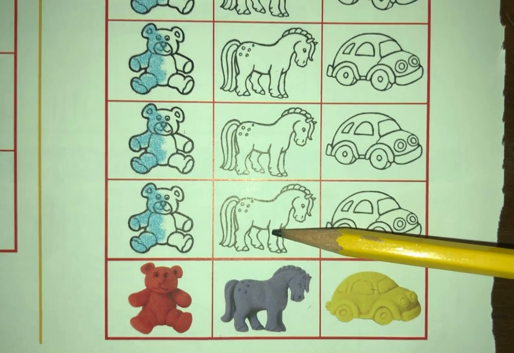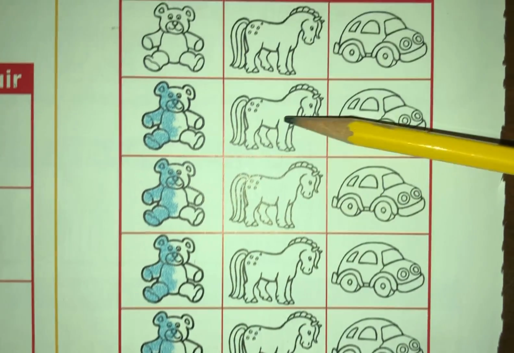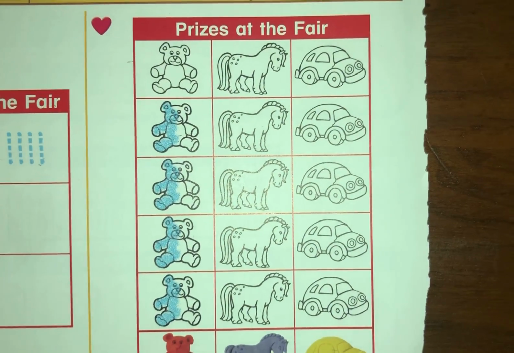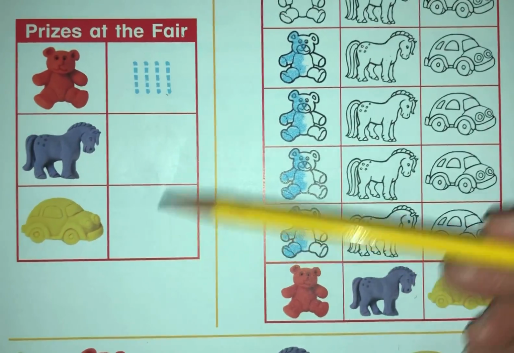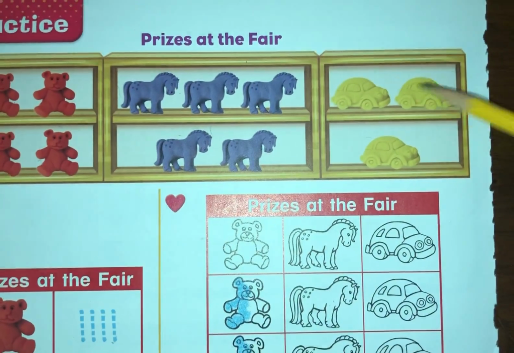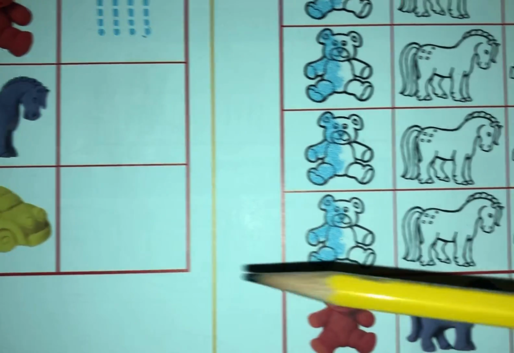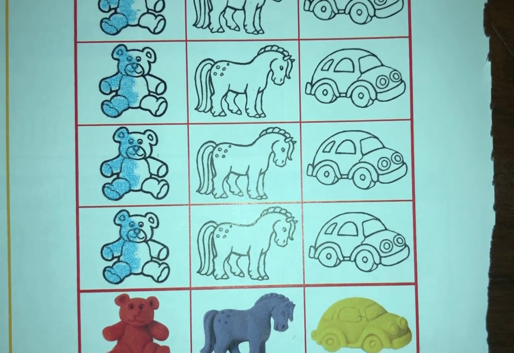So color in 1, 2, 3, 4, 5. Good. Do the same thing for the cars. You should have how many tally marks? There were 3 cars, so you should have 3 tally marks. And now on the picture graph, you'll color in 3 pictures.